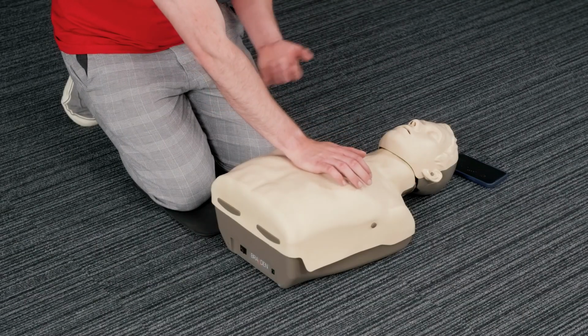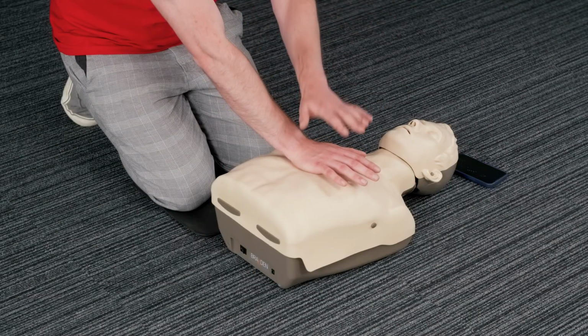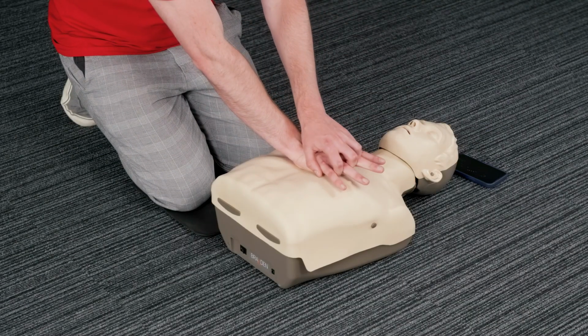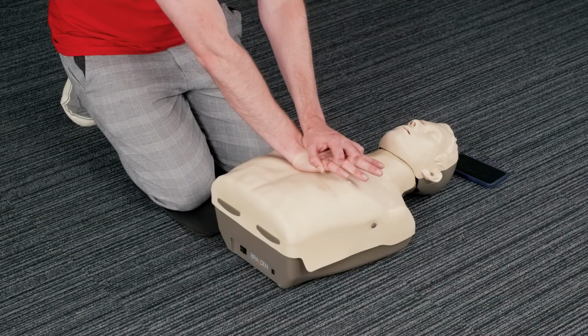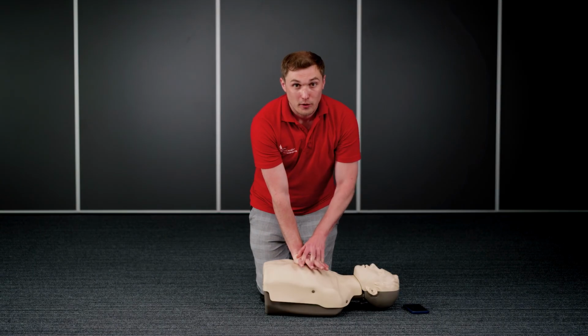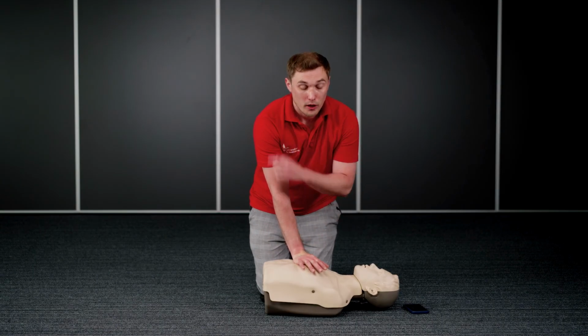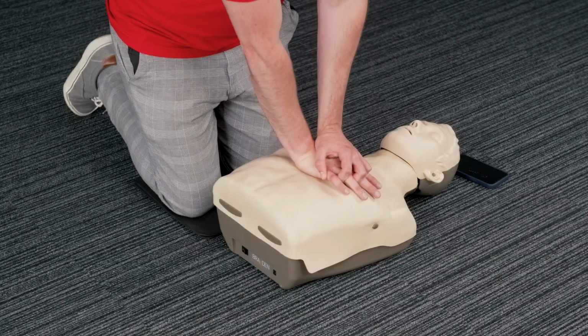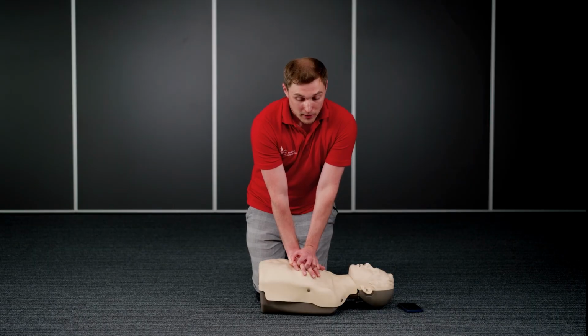I'm going to take my second hand, place that on top of my first and interlock my fingers, pulling my fingers back slightly. I'm then going to kneel up straight so that my wrist, elbow and shoulder are all in line with each other and my body is over the casualty. I will then start downward compressions.